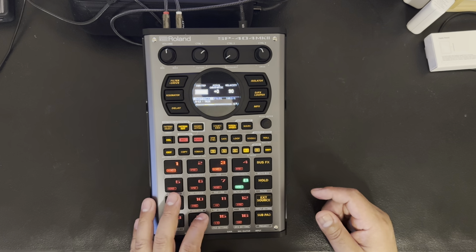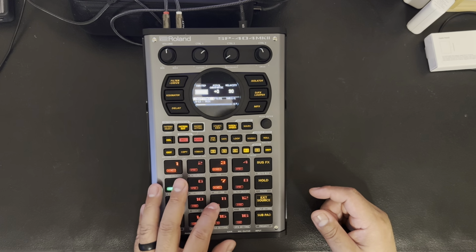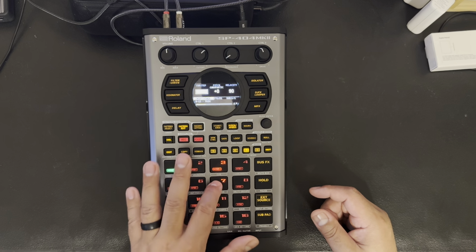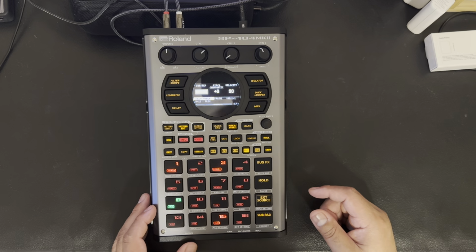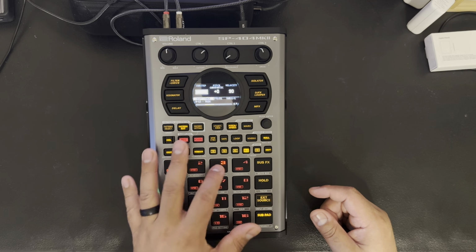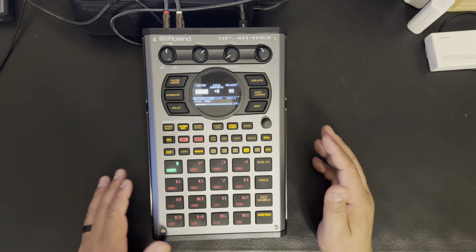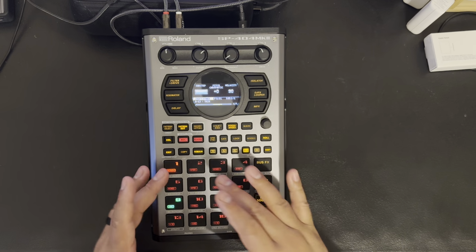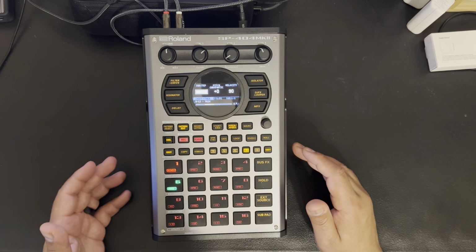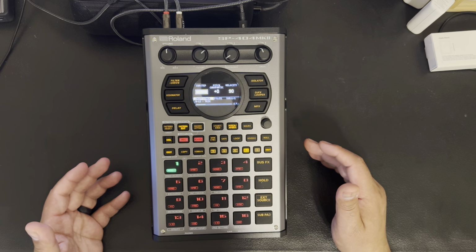You can even throw a 3 in there. Those are the easiest ways to get started. So 1 through 13, this column, any of those combinations can create you a basic drum rhythm.